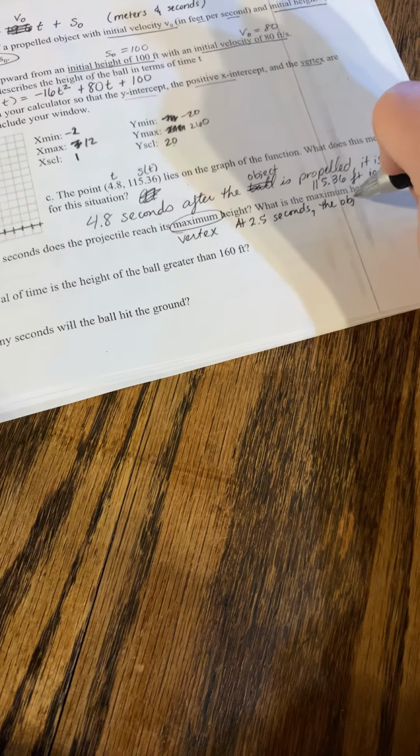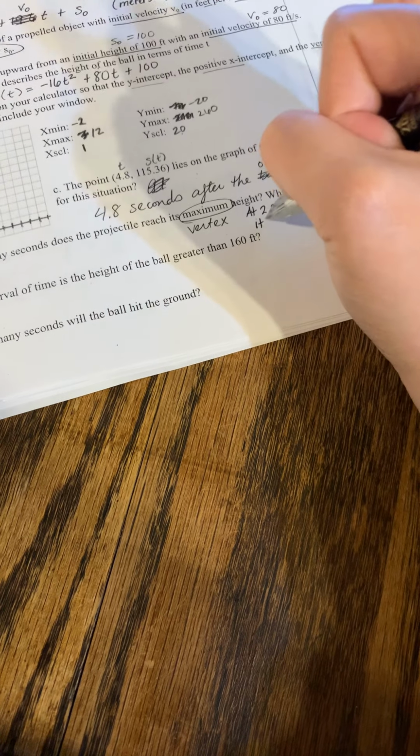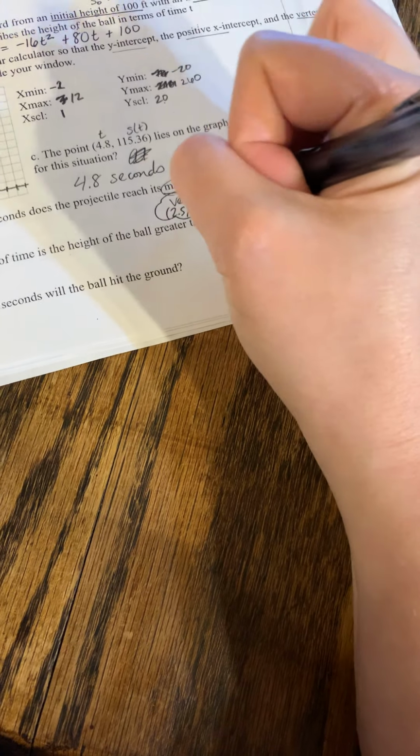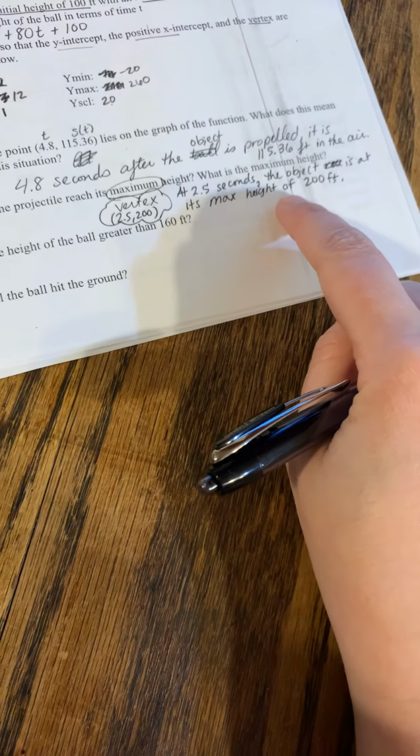The object is at its max height of 200. So the y value is 200, so the vertex is 2.5, 200. And so you just use that to translate it.